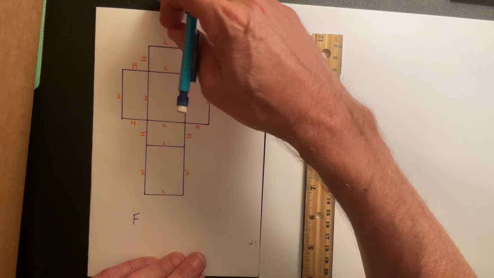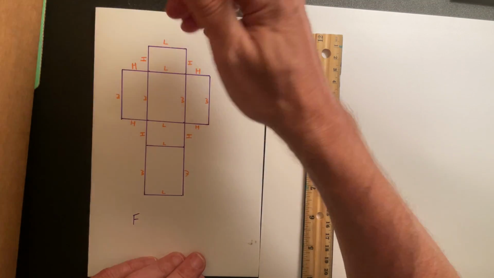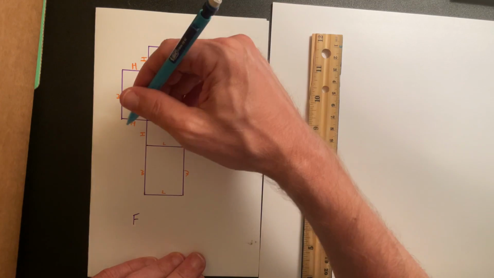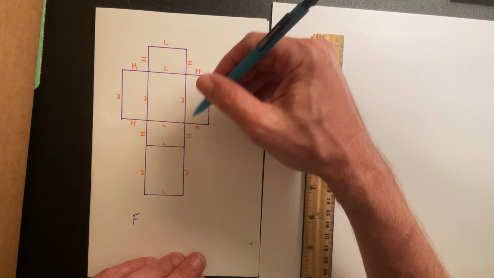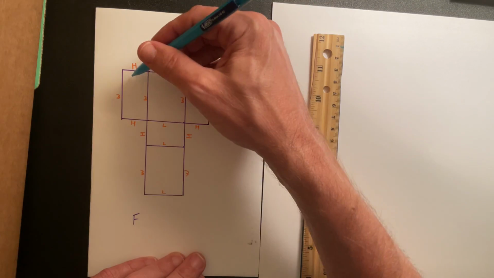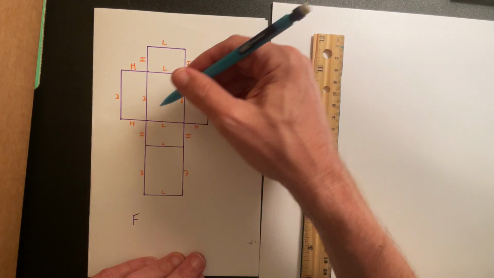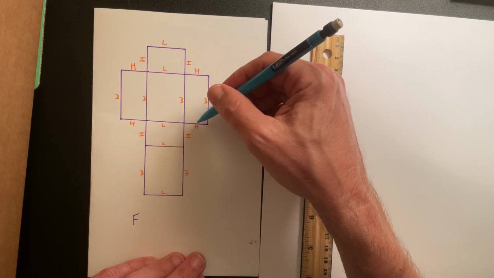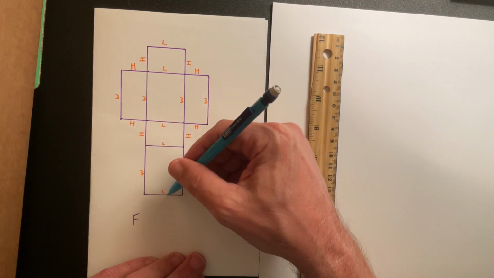But if I turn it, and then there's 2 heights on either side right here and here. I call this the second and the third line. I call this the first line. The first line is only length. The second line is height, length, height. And the third line is height, length, height. And then we've got just a length and just a length.